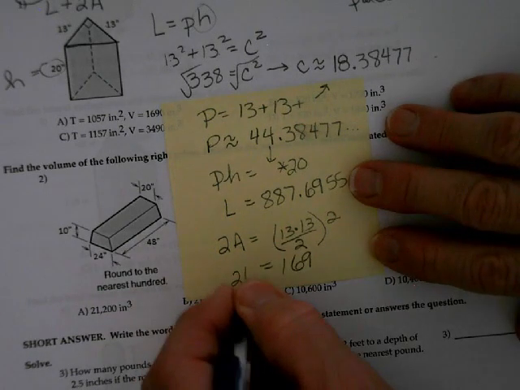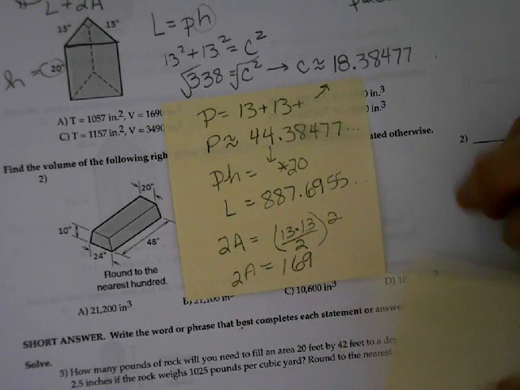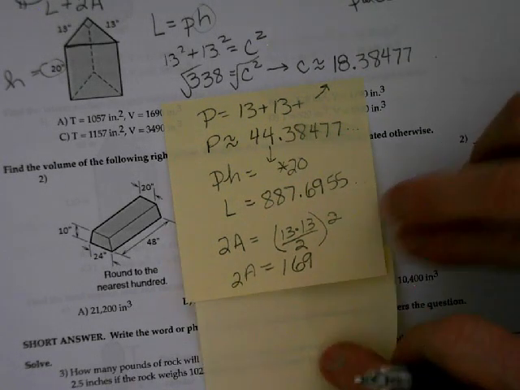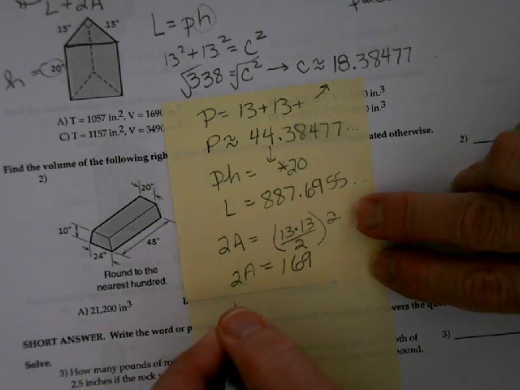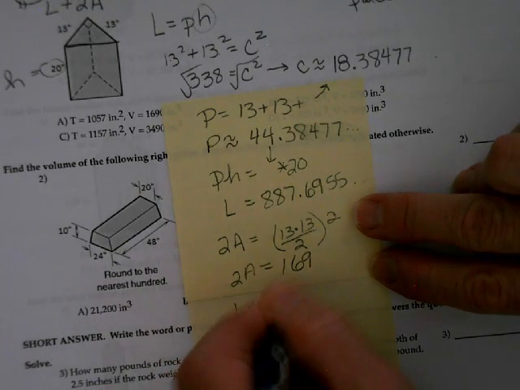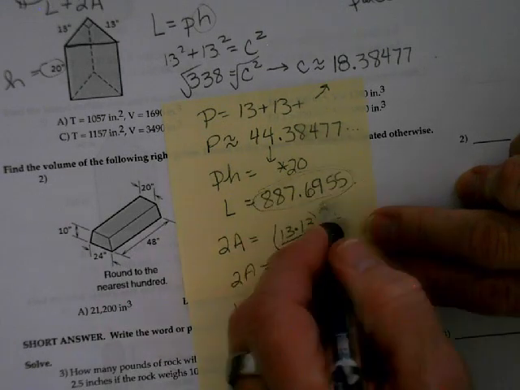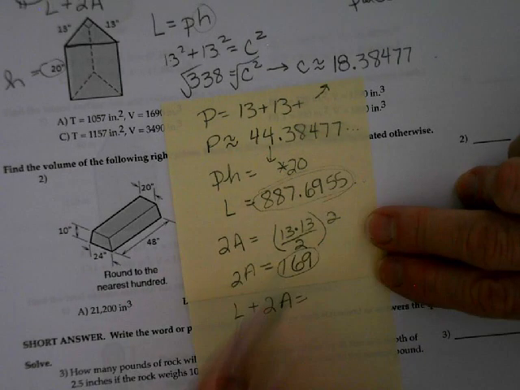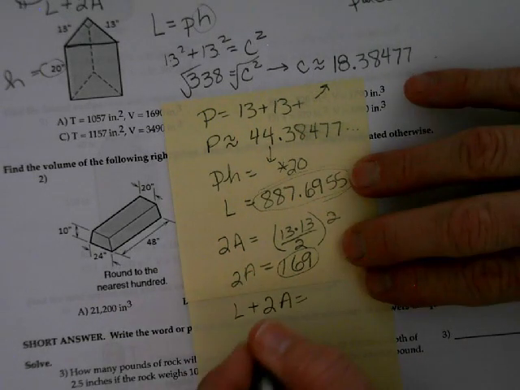So I'm going to add my lateral to this. So the lateral plus 2 times A is adding my decimal plus 169. I still have it in my calculator.